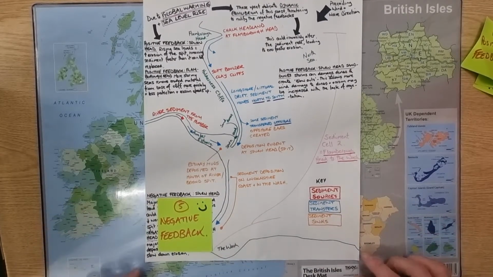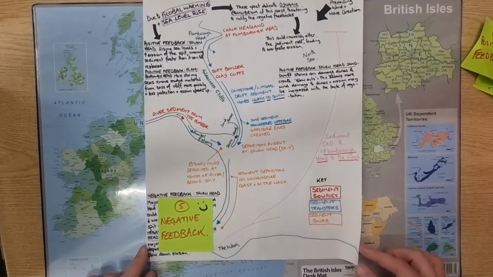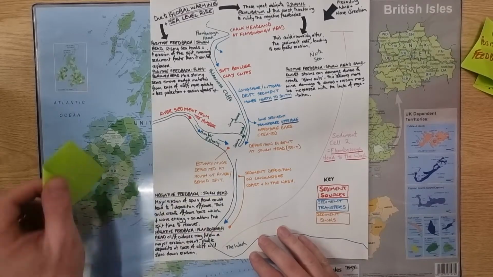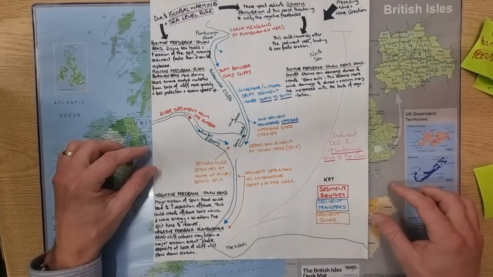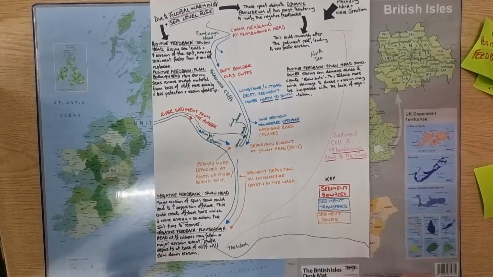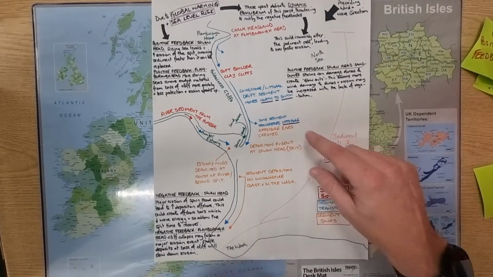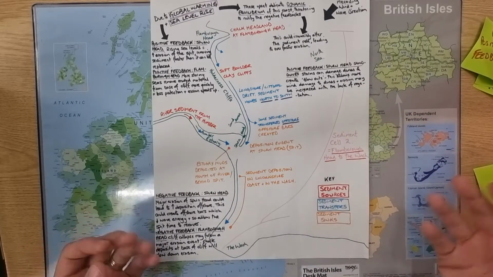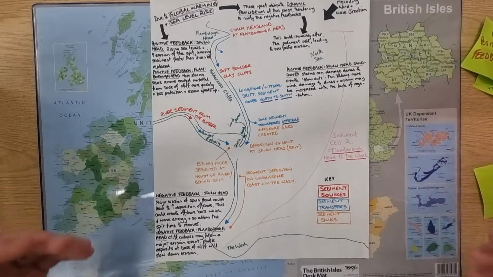Now, let's have a look then at examples of negative feedback. This is where the system might kick in to correct itself. So, up to Spurn Head here. Major erosion of Spurn Head could lead to an increase in deposition offshore. This would create offshore bars, which would reduce the wave energy, so allow the spit time to recover, meaning actually it would remain.